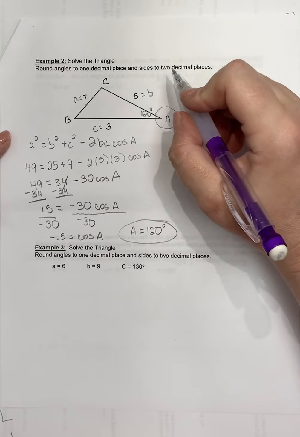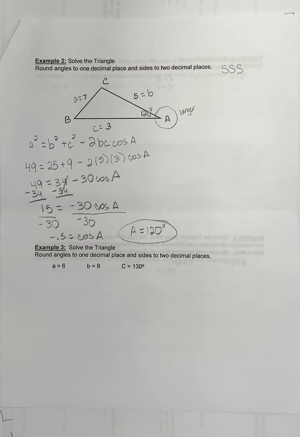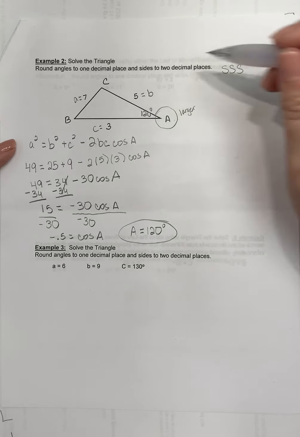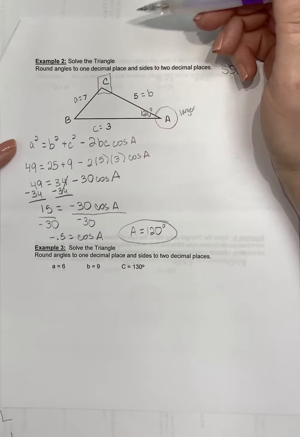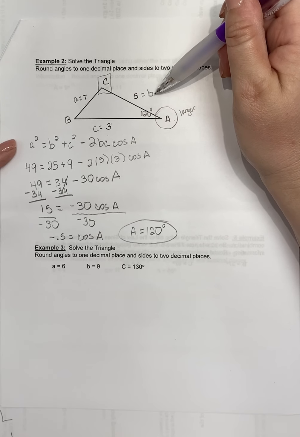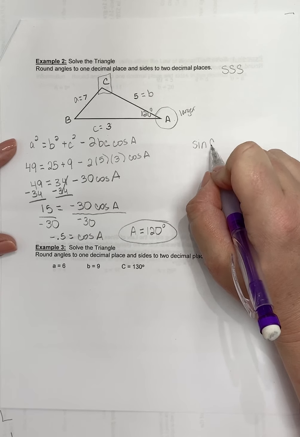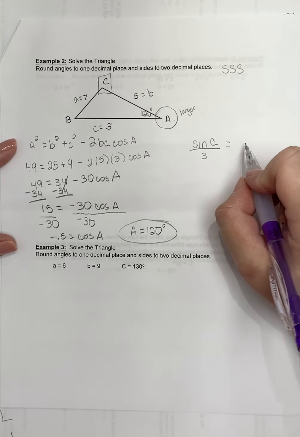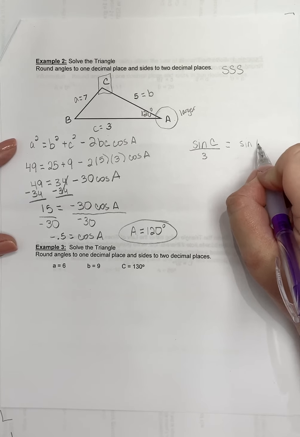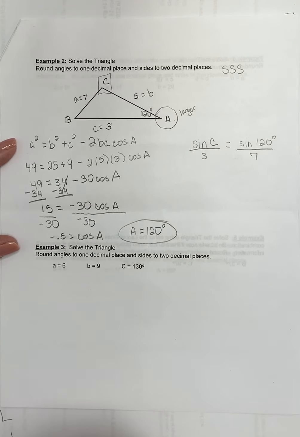Okay, so remember, law of sines was made for the smaller angles, the acute angles. So C is going to be smaller than B because its side is smaller than side B. I'm going to be solving for the sine of C, so it goes on top, 3 on the bottom, equals the sine of 120 on top, that's degrees, with 7 on the bottom.